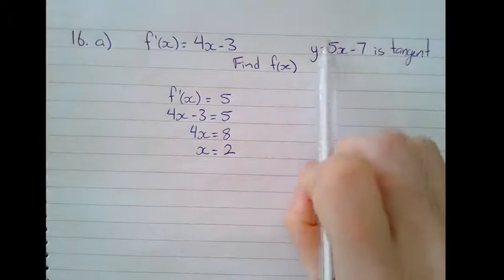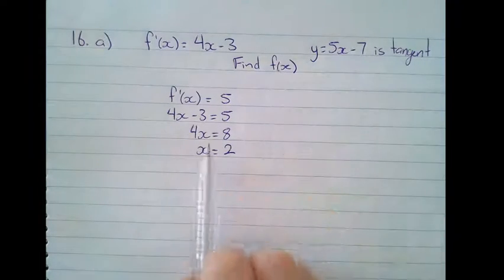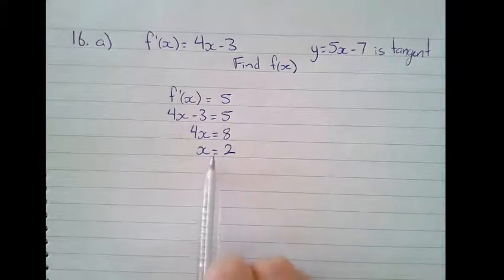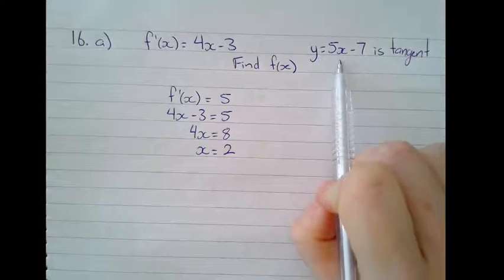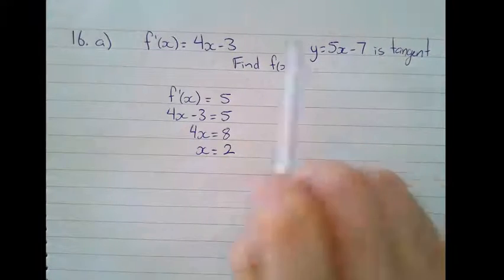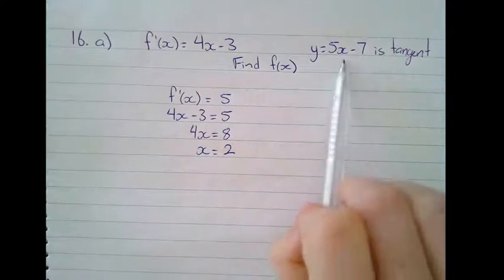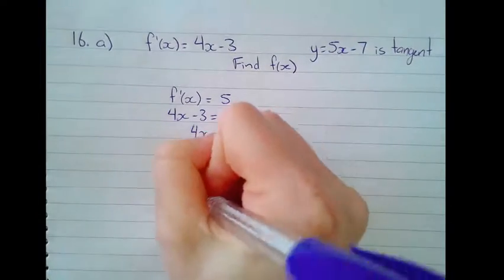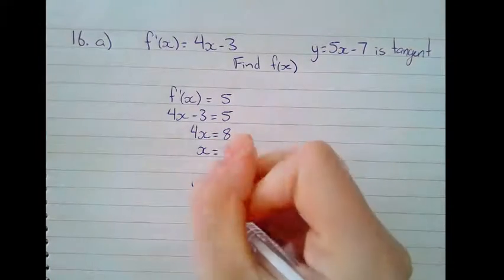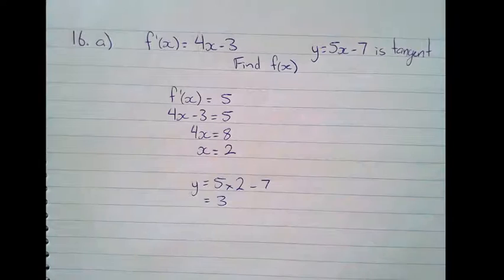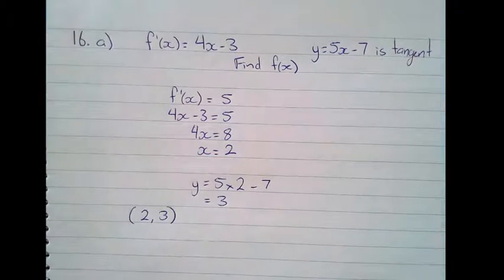So that means that this is the equation of the tangent to the original function when x is equal to 2. That's only giving us the x coordinate though. If we substitute this back into this equation, it'll also tell us the y coordinate, and that's the point of intersection between our function and our tangent. So we're going to substitute this back in here. So we'll end up with y equals 5 times 2 minus 7. So that's 10 minus 7, which is 3. So that means the point of intersection has coordinates (2, 3).